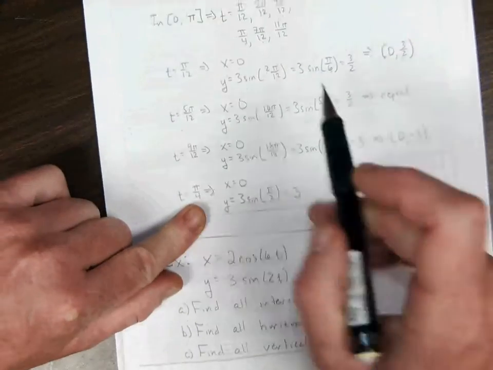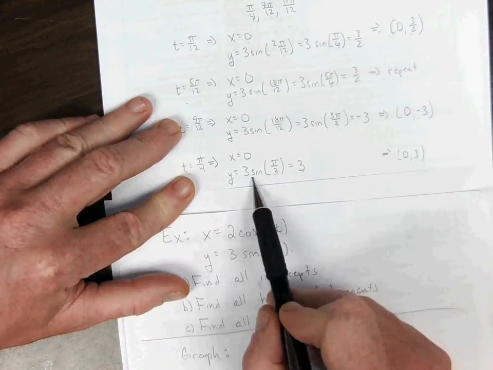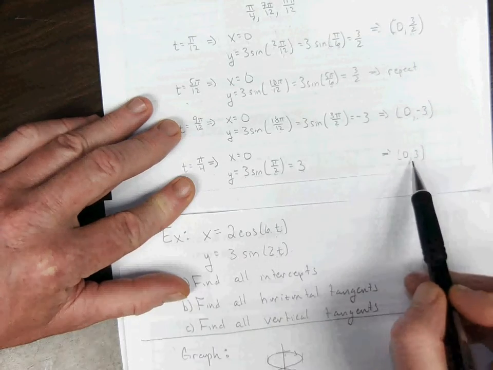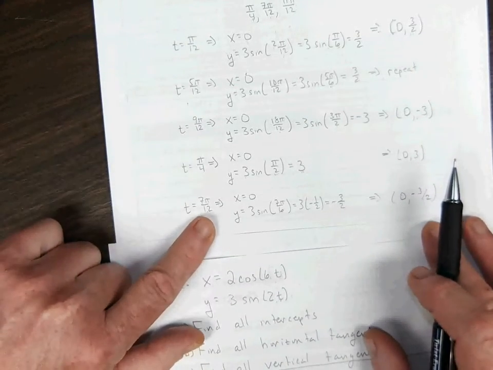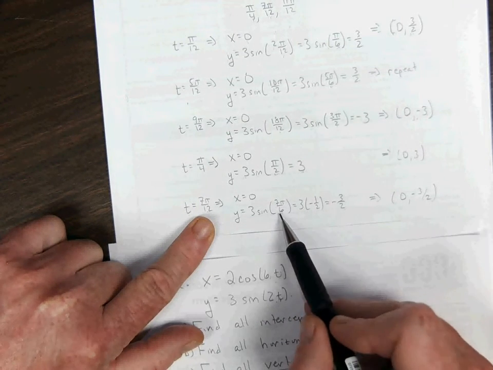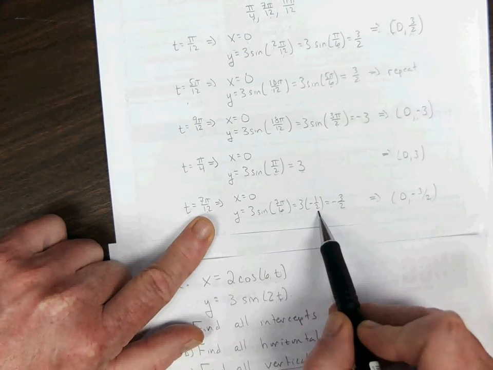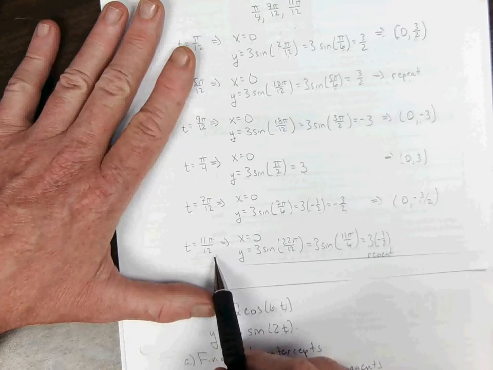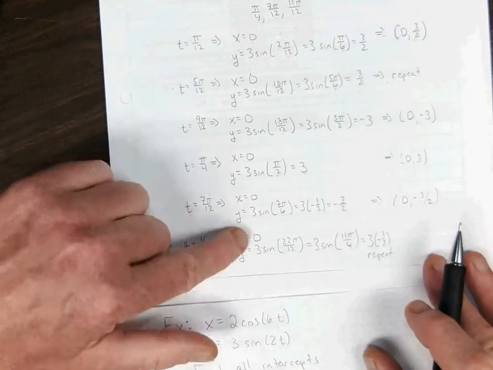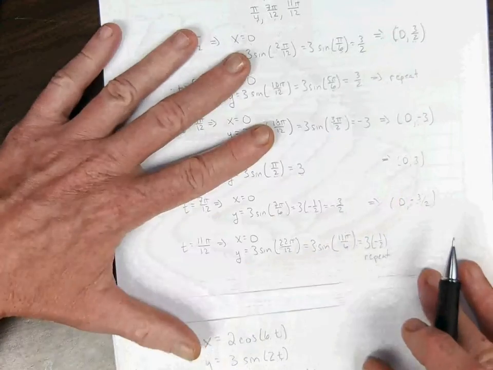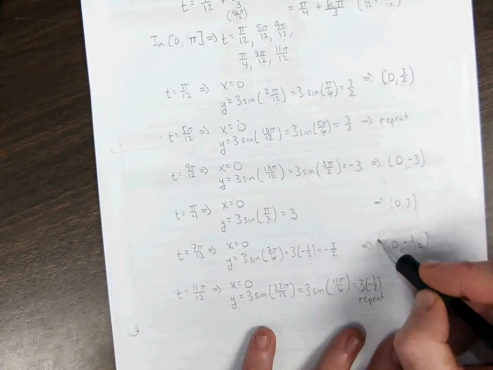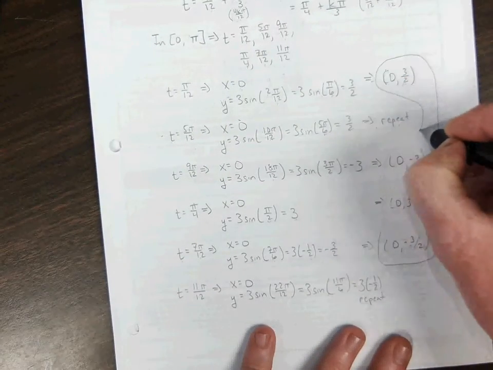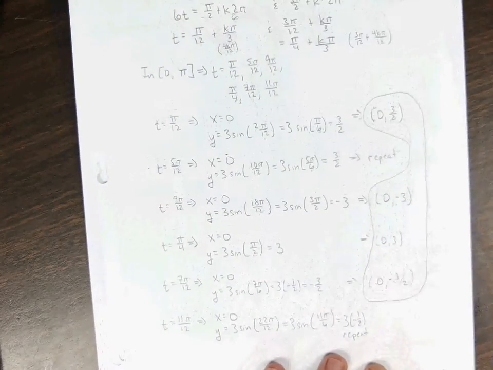Plug in t equals pi over 4, that's this one. You end up with 3 sine pi over 2, which is 3. So we get 0, 3 there. Plug in t equals 7 pi over 12. You end up with 7 pi over 6 as your angle. The sine of 7 pi over 6 is -1/2. So 0, -3 halves. Plug in t equals 11 pi over 12. We actually get a repeat there. 0, -3 halves, which we just saw. All right, and then that's all of our lists. So what are the y-intercepts? There are these numbers, these points right here, which we expected. We expected 4 y-intercepts.